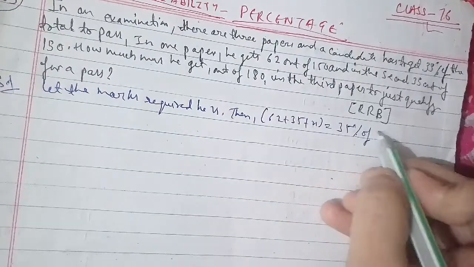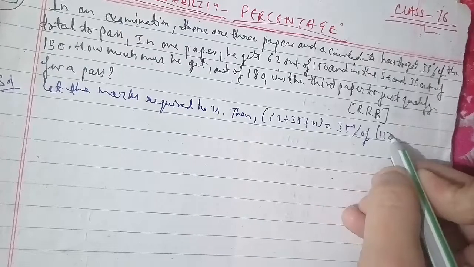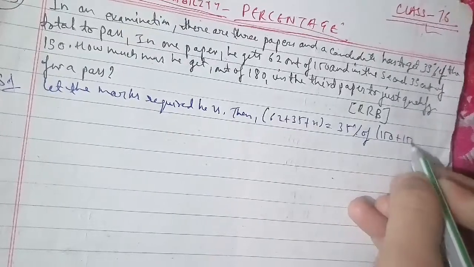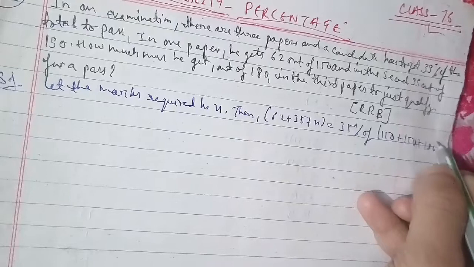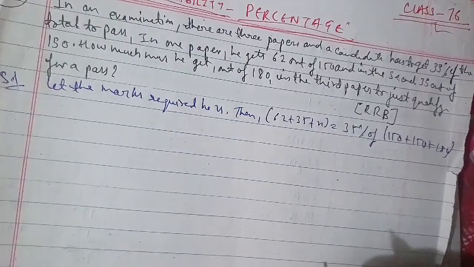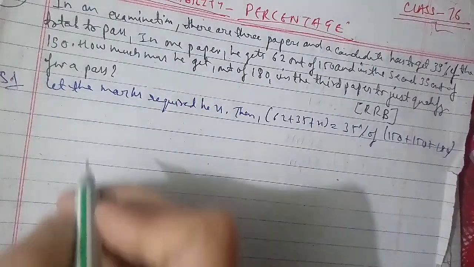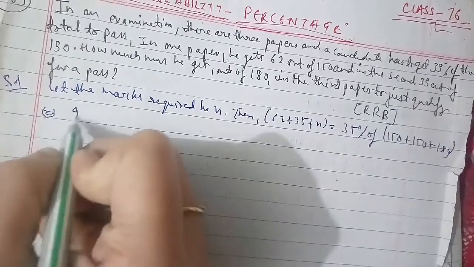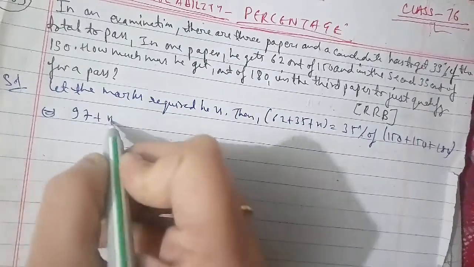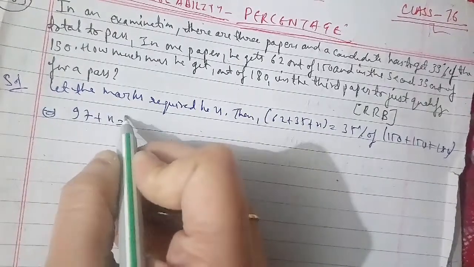So 97 plus x equals 35 upon 100 into 480. x equals 168 minus 97 equals 71 here.